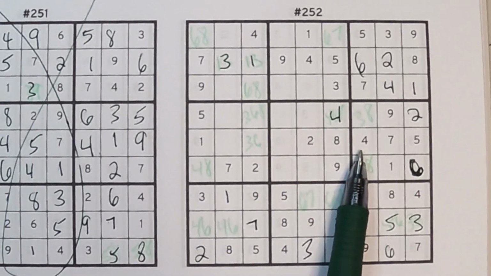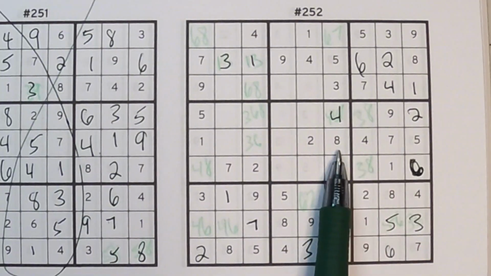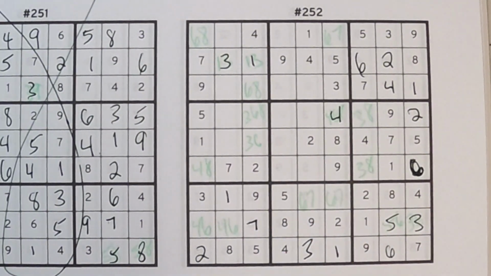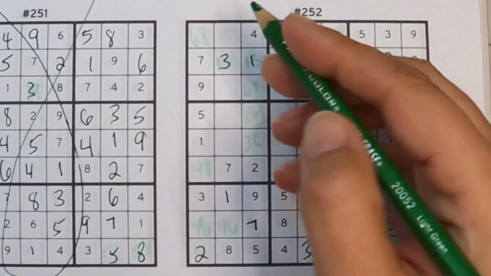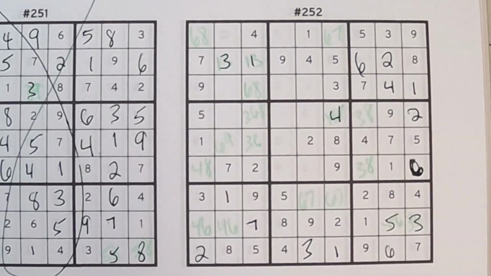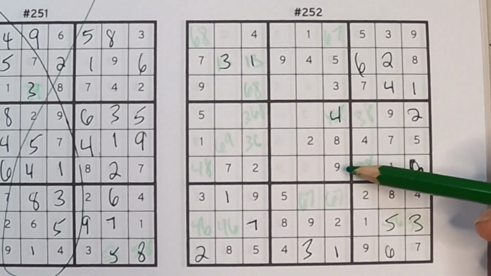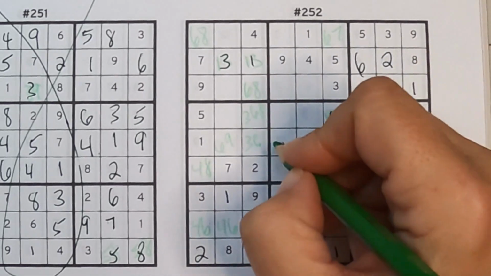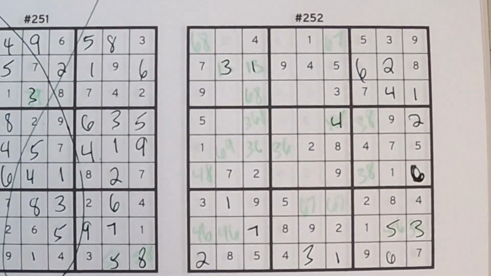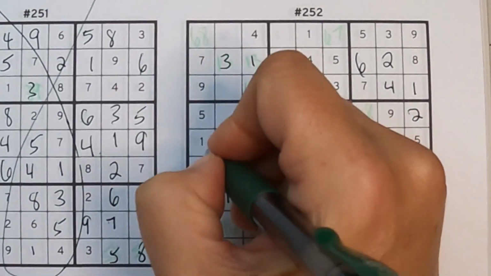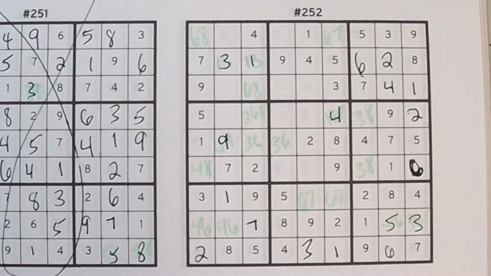For this row, we're missing 3, 6, and 9. We've got a 3 here, so 6, 9. 9 here, so 3, 6. That means the only place the 9 can be in that row is here.